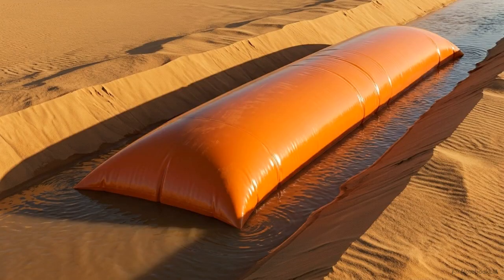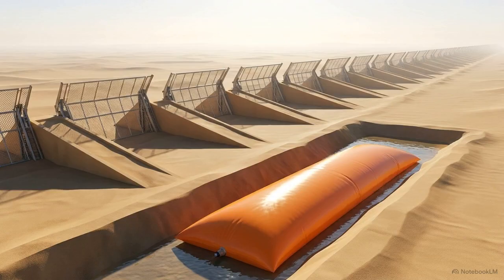To handle flash floods, inflatable bladder dams embedded in the ground automatically deploy, adding immediate water retention to the dry wadi. Operating on a continuous 10-minute loop, the array seamlessly toggles between harvesting airborne sand grains and capturing seasonal floodwater.